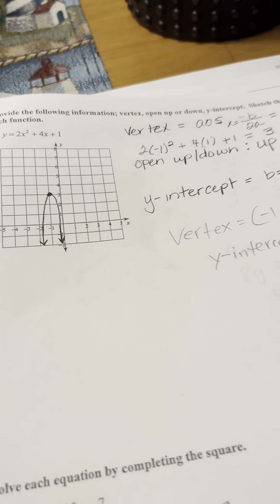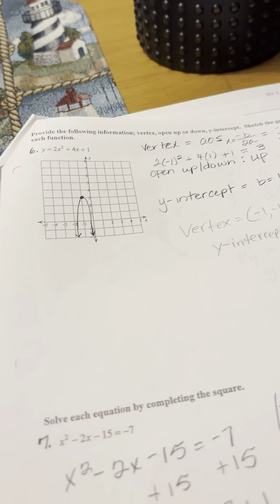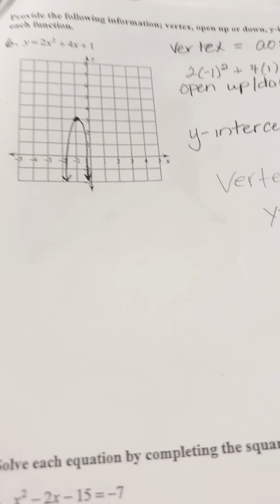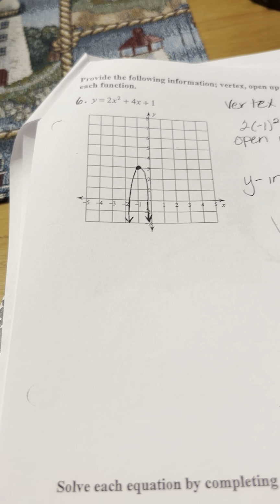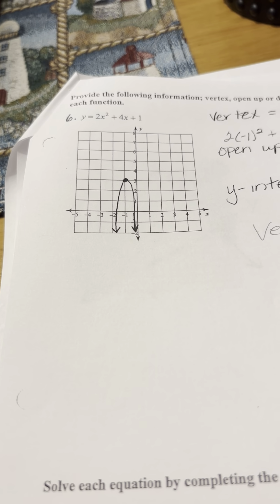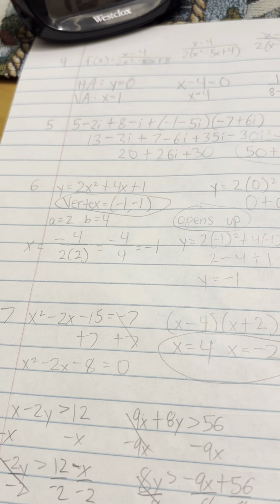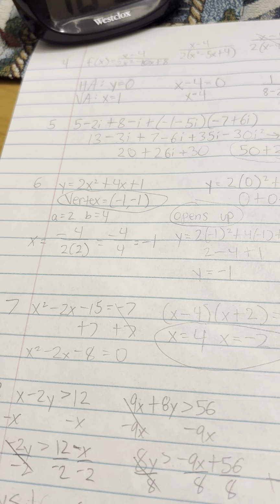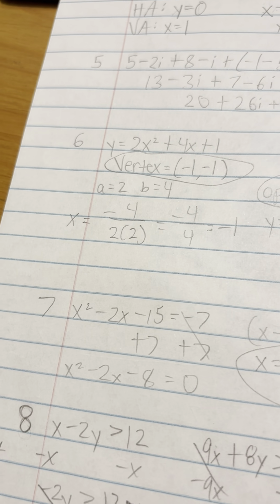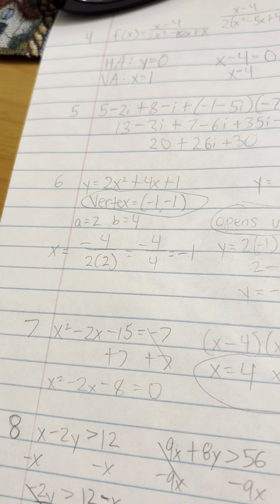So this one is finding the vertex, the y-intercept, and if it's opening up or down, and also sketching the graph. So right off the bat, the graph is completely wrong. It's opening down when it's actually opening up, and the coordinates are all off the graphing plots. So when I did this, I found the vertex to be -1, -1. I did that by putting x equals -4 over 2 with 2 in parentheses, which comes out at -1.